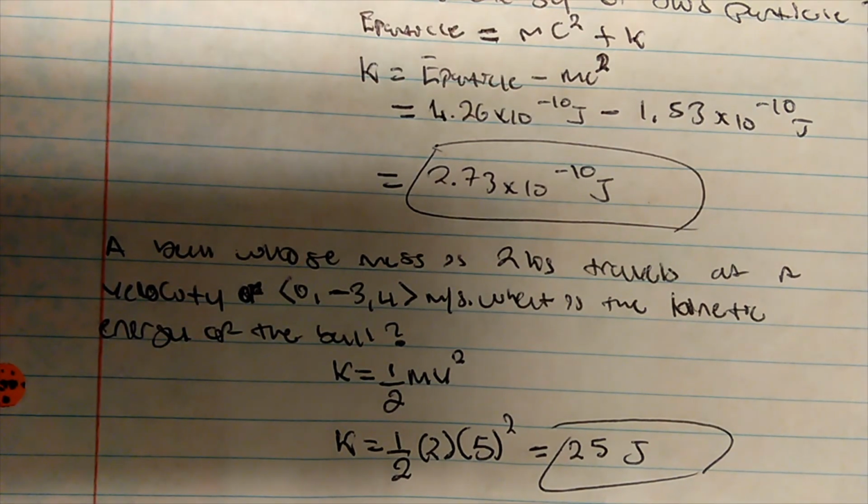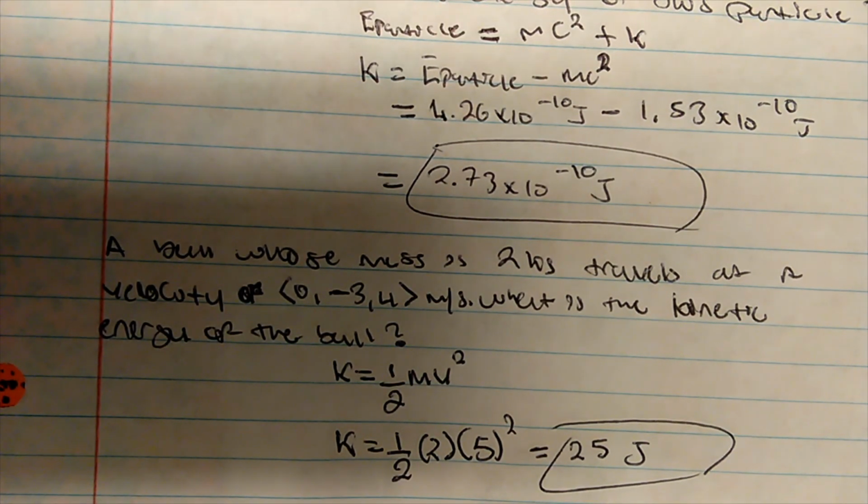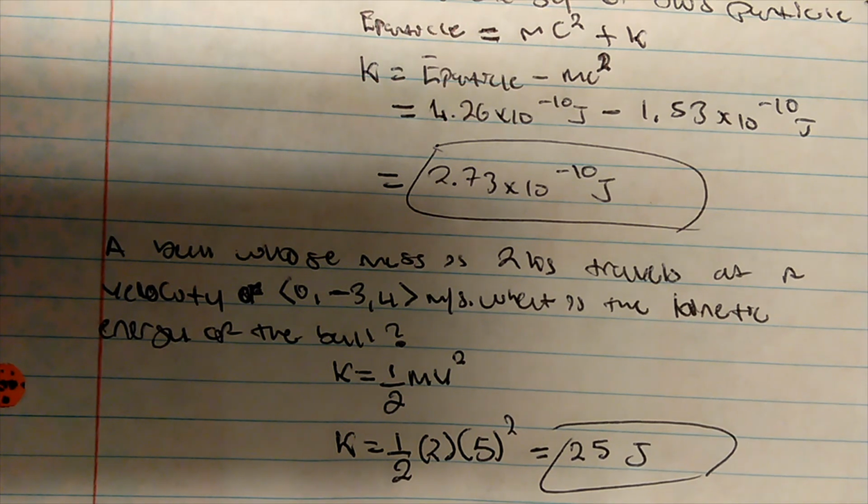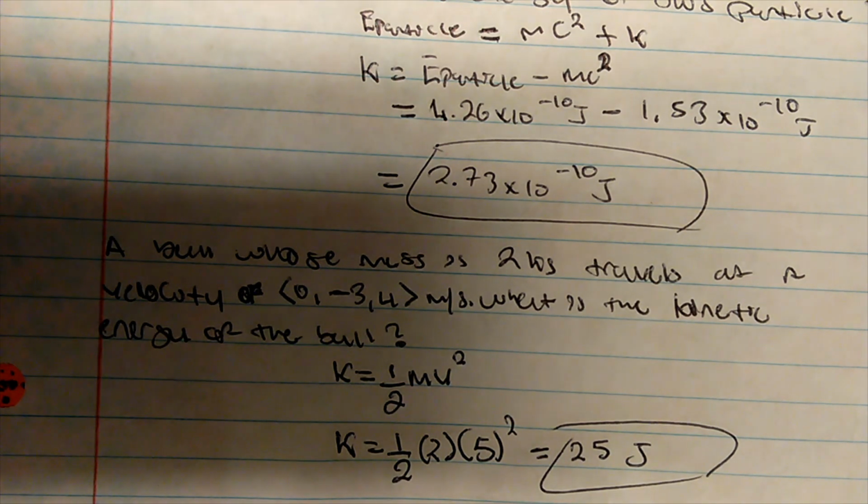Okay, so be careful. Anytime your velocity is given as a vector, you always want to take the magnitude of that, because kinetic energy is a scalar. It's not a vector.